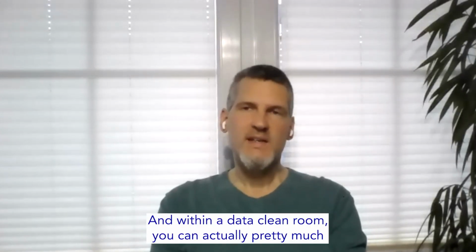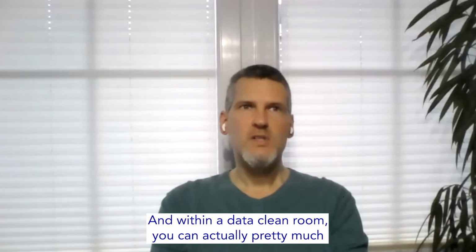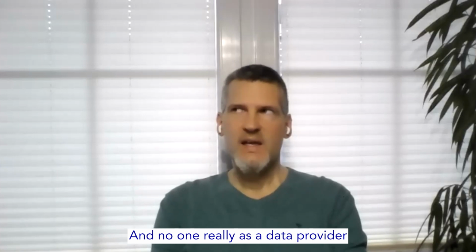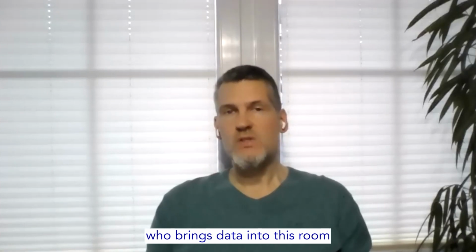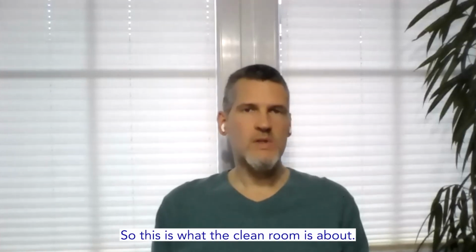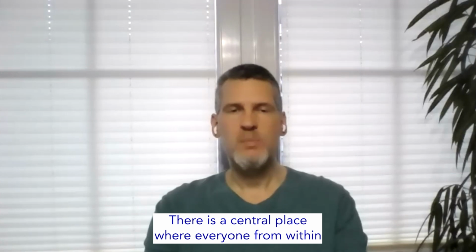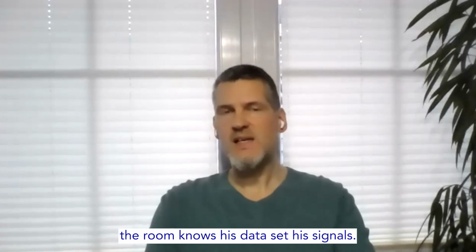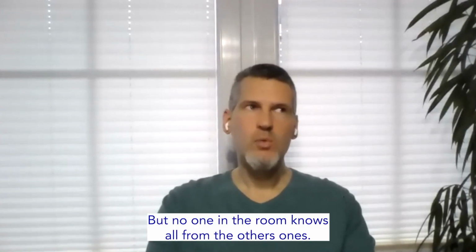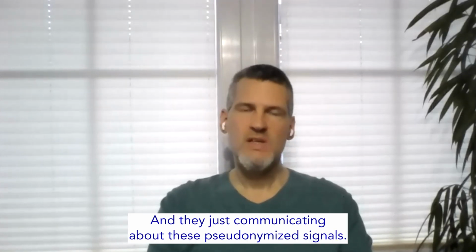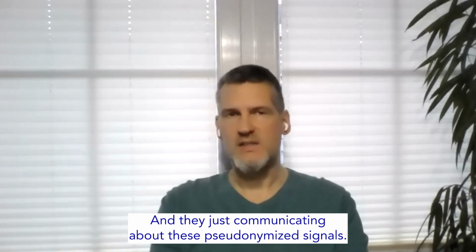And within a data clean room, you can pretty much think about a room where everything is clean and no one, as a data provider who brings some data into this room, knows the details of the others in the room. So this is what the clean room is about. There is a central place where everyone within the room knows their data set, their signals, but no one in the room knows all of the others'. And they're just communicating about these pseudonymized signals.